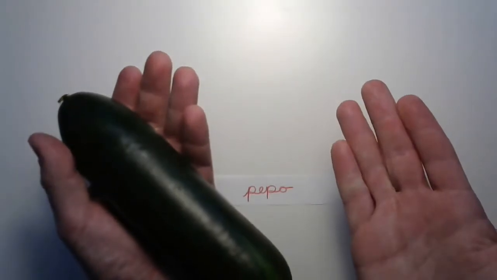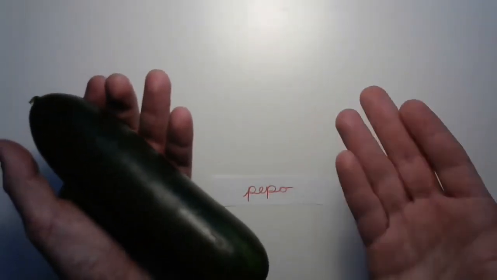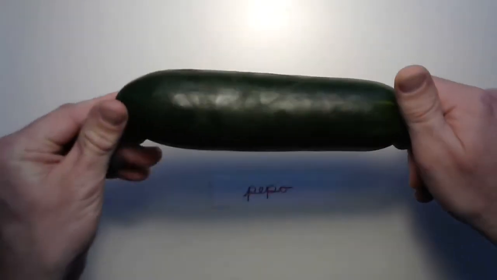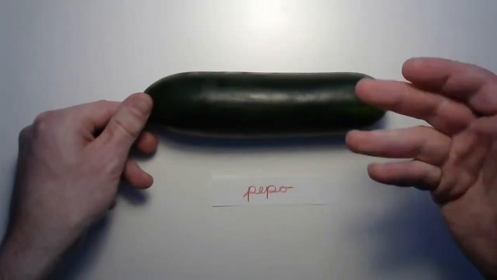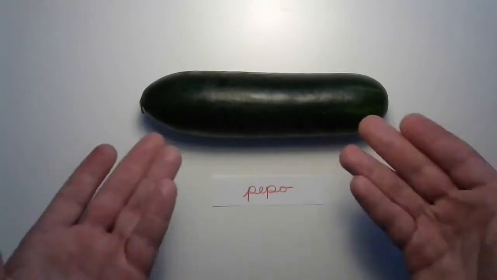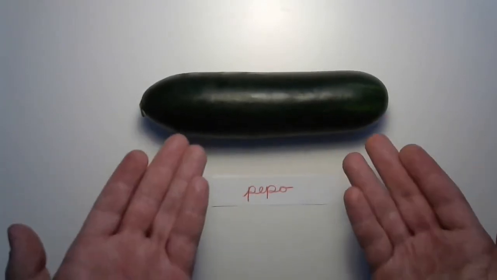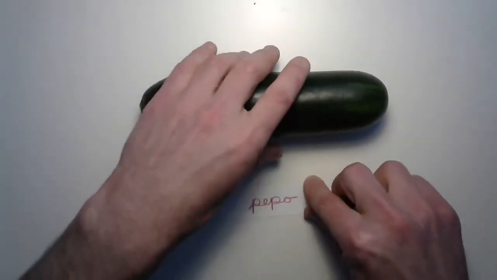A vegetable would come from a vegetative part of the plant. You know, the roots, the leaves, the stem. This is from the reproductive part of the plant. It is a swollen ovary. It is a fruit. It is a pepo. And I'm going to show you inside it now.